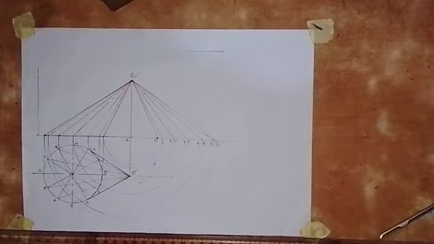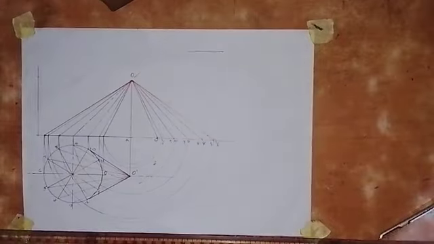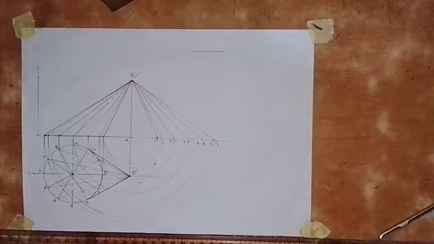All right, so I'm looking at the paper that we have here. This paper is not going to contain what we want to do, so I need to add paper for us to be able to produce the surface development of this oblique cone. So let me look for paper that I'm going to use.